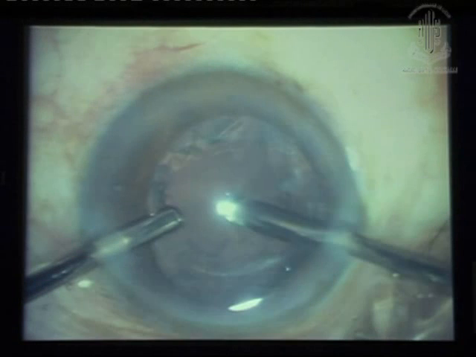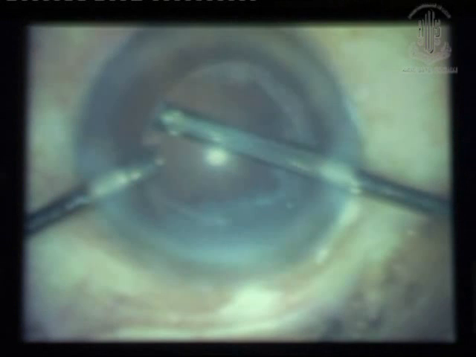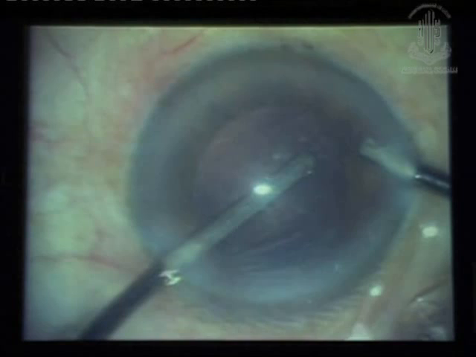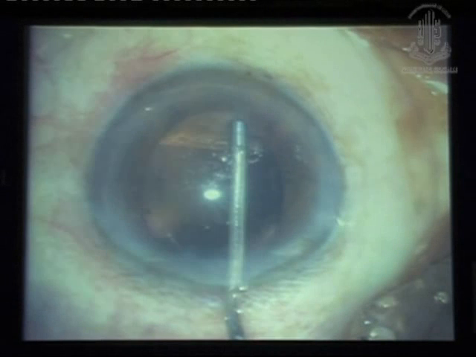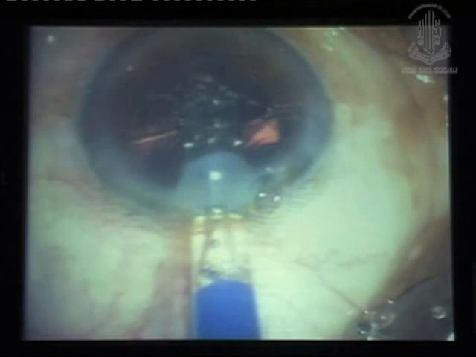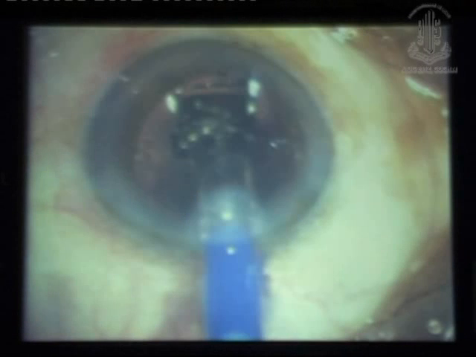Okay, so there I removed the cortex. In fact, I removed most of the posterior capsule during my vitrectomy deliberately. Now I am creating space in the sulcus, just like I did for the multi-piece IOL. And this is a single piece hydrophobic IOL going to the sulcus.